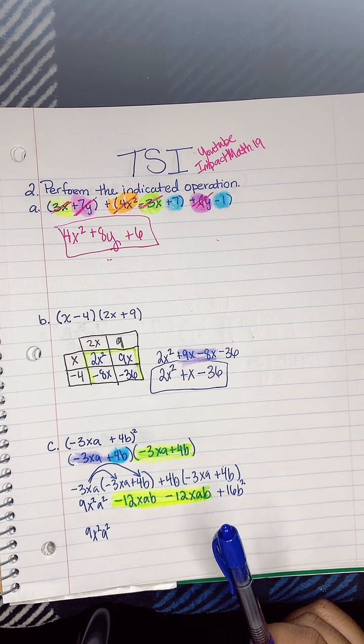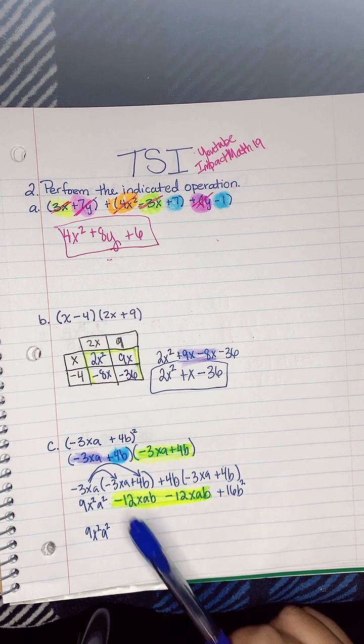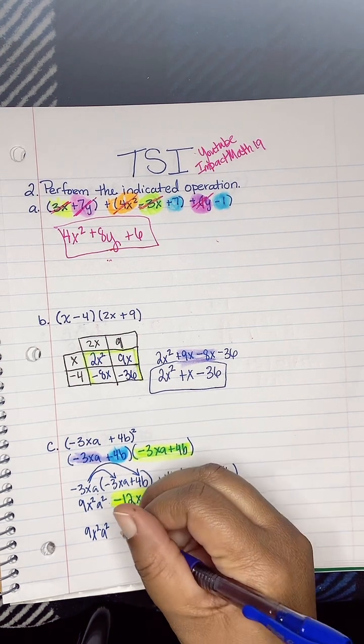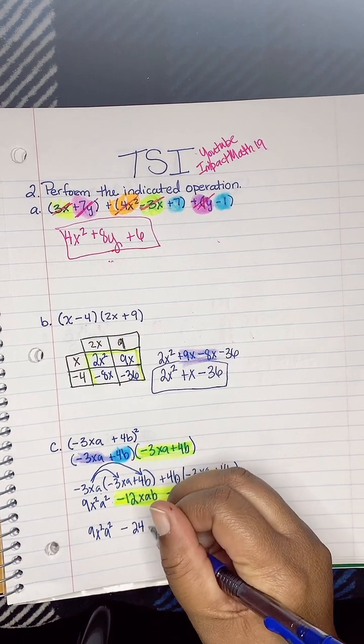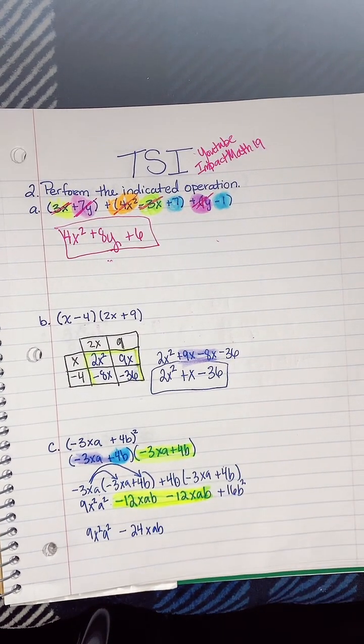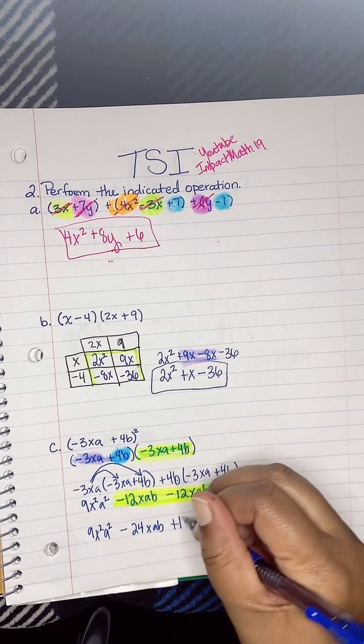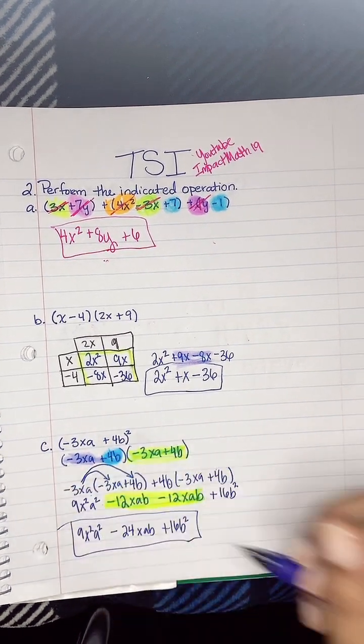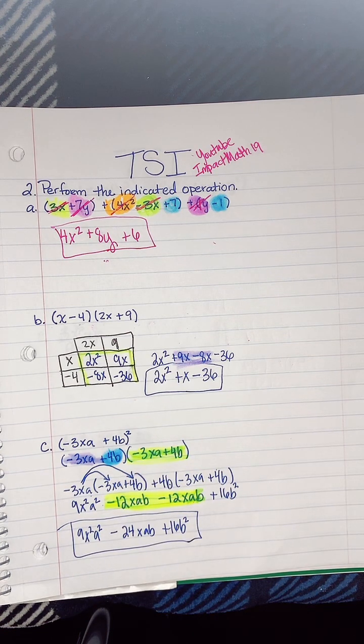Good. Finesse said negative 24. So somebody owes you $12 and they say, give me 12 more. This is what this is saying. Well, they're going to owe you $24. XAB. And then we drop down our plus 16b squared. And this is our answer. Our crazy looking answer.